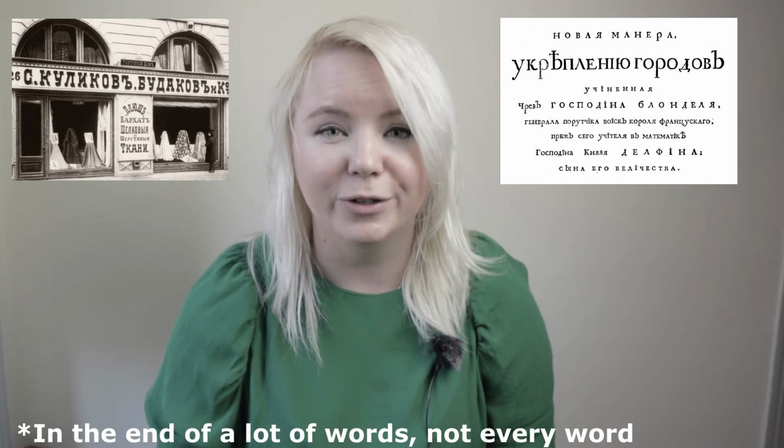The hard sign is not very often used nowadays, but before 1918, you could see this sign in the end of every word. However, now we don't really need it, so we use it only to separate the consonant and the vowel. Let's look at some examples. The word подъезд, without the hard sign would be подезд. Do you hear the difference?